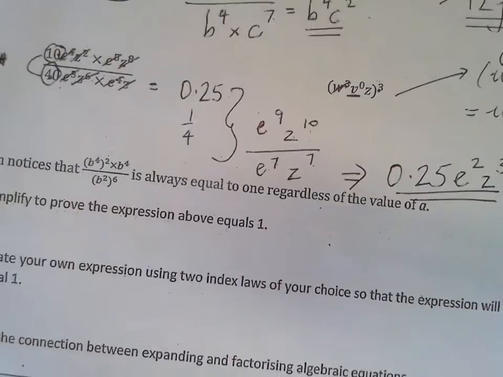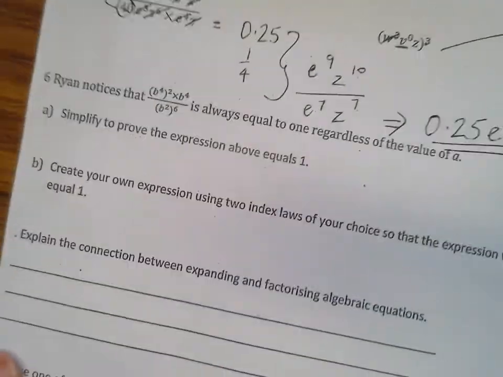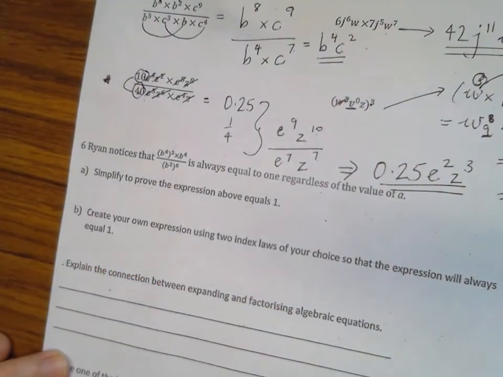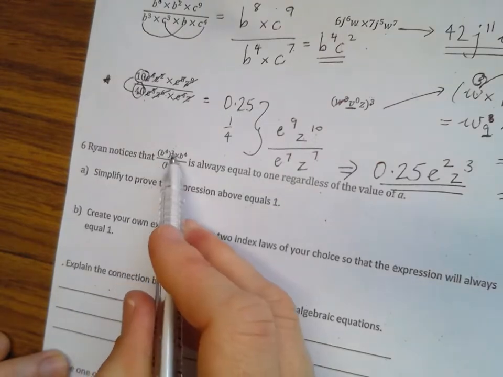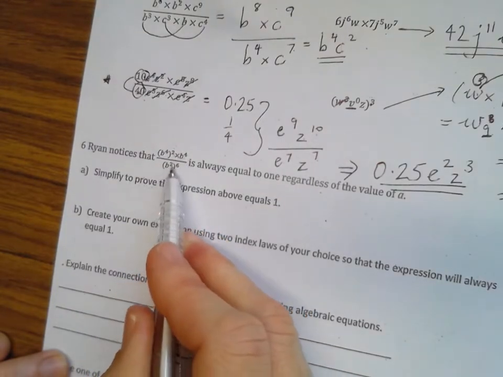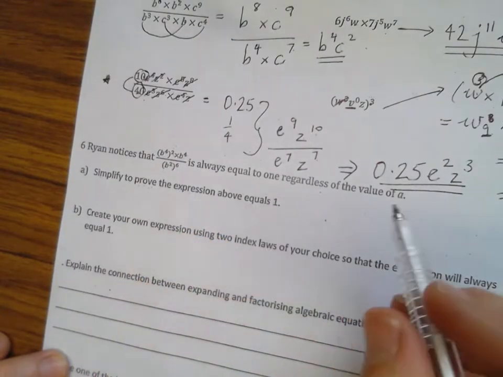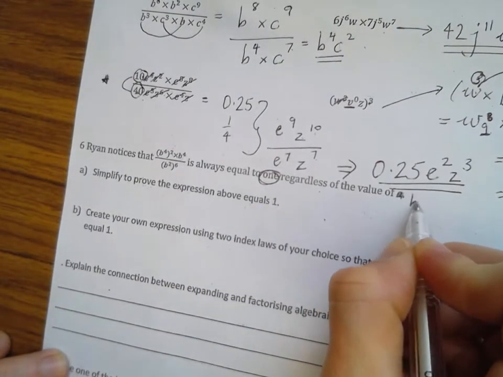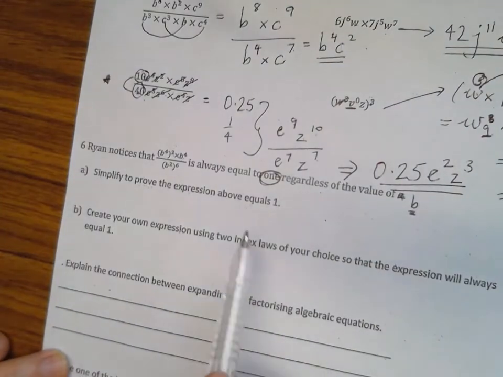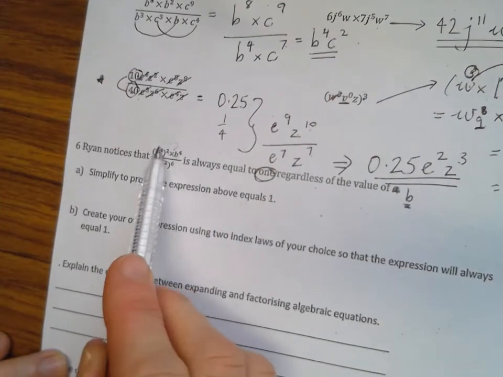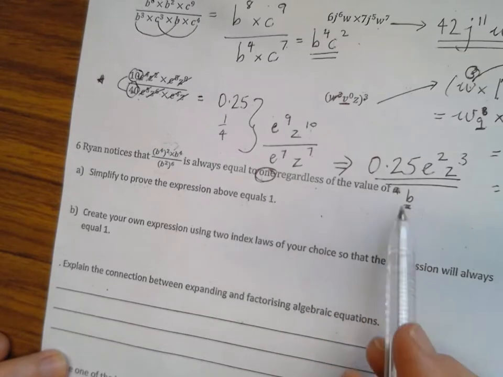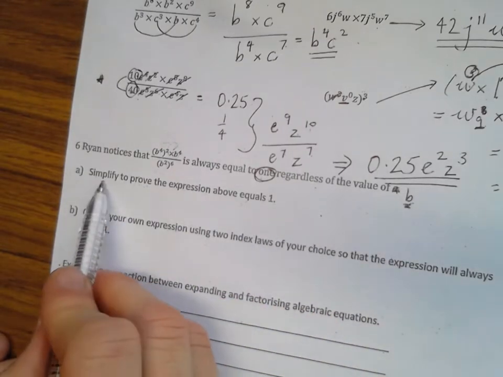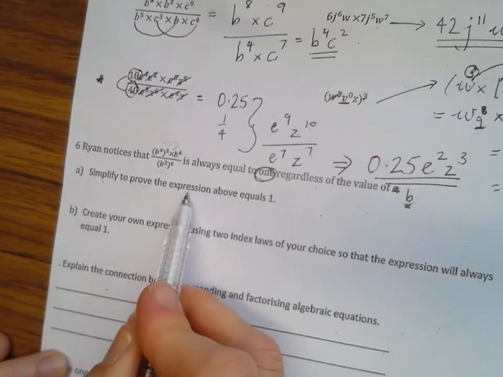Okay, last little bit of this problem solving and reasoning section. Ryan notices that b^4 to the power of 2 times b^4 over b^2 to the power of 6 all equals 1 regardless of the value of b. I've realised that typo. So this all has a value of 1. It doesn't matter what b equals. It says simplify to prove this expression.